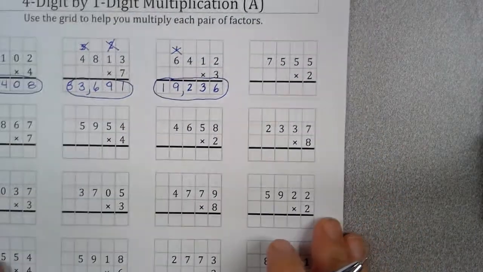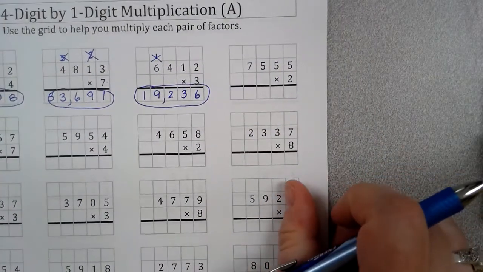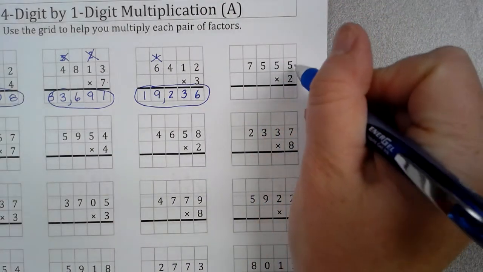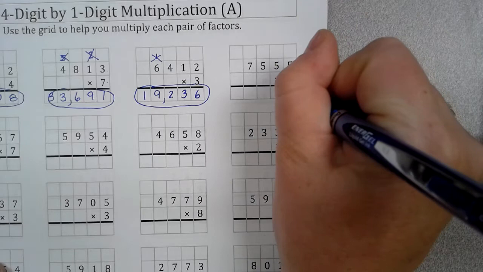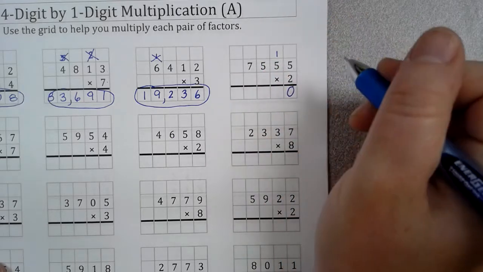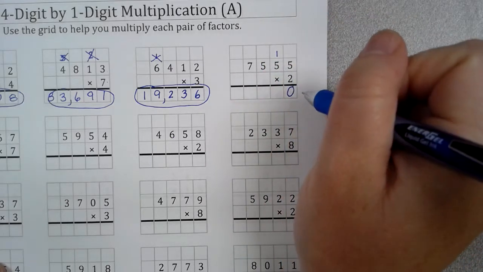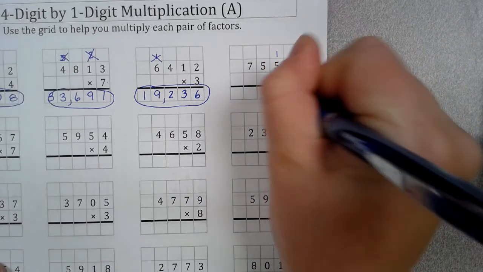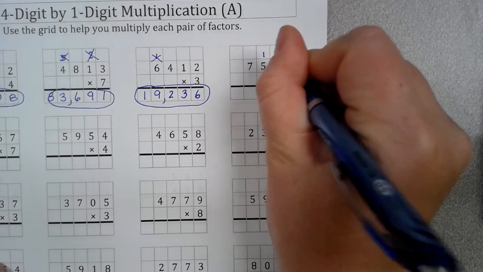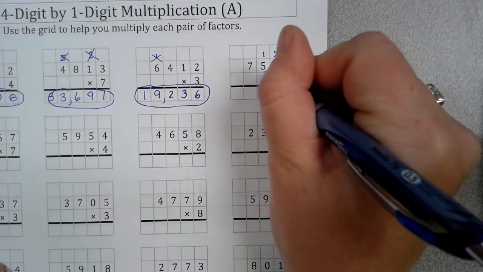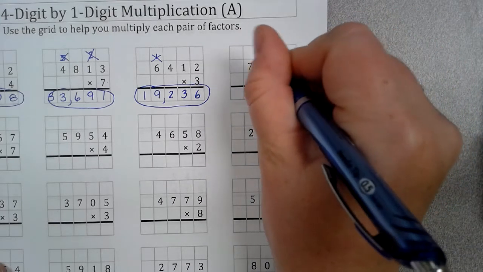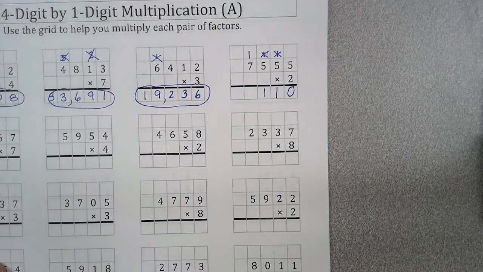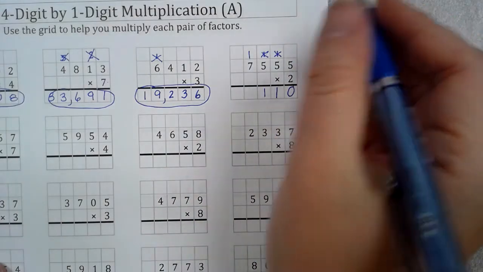All right, now I have 7,555 times 2. So all I'm going to do is go 2 times 5 is 10. Drop my 0, kick up my 1. 2 times 5 is 10 plus 1 is 11. Put my 1 down and I have to kick up the other one. 2 times 5 is 10 plus 1 is 11. All right, now 2 times 7 is 14 plus 1 is 15.